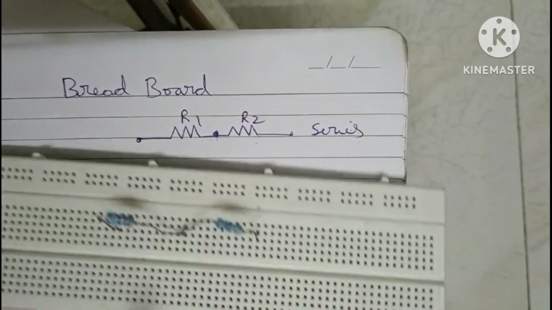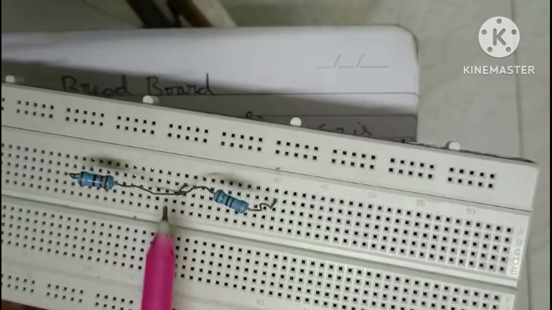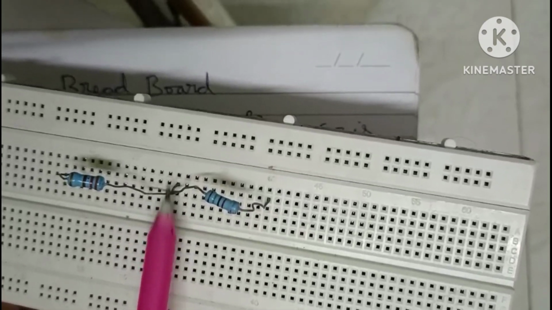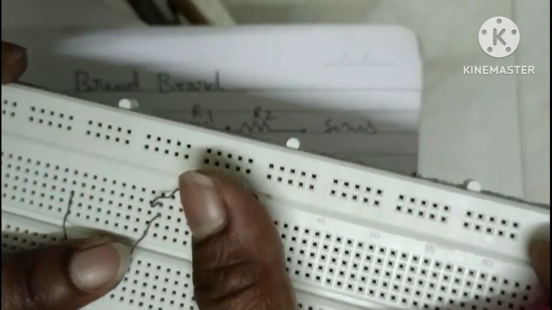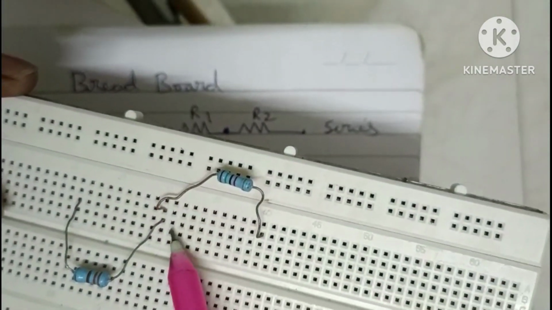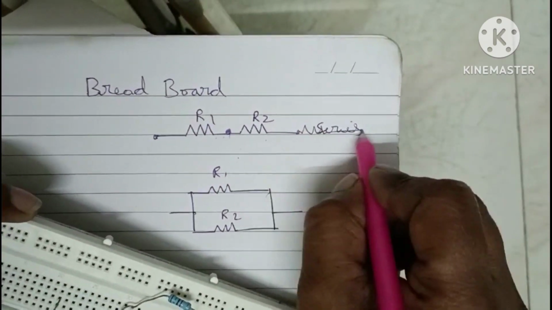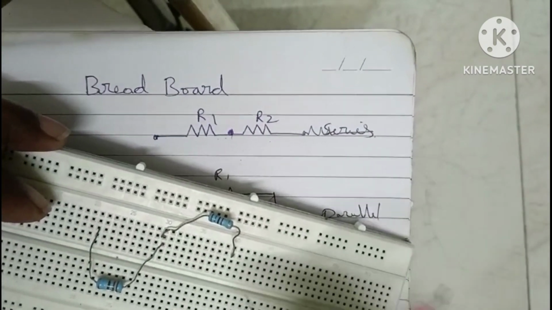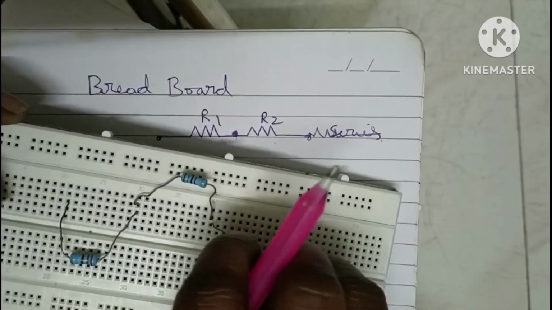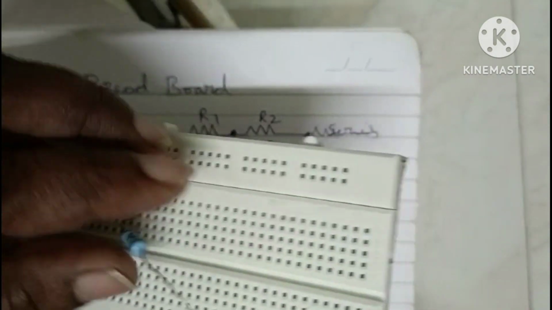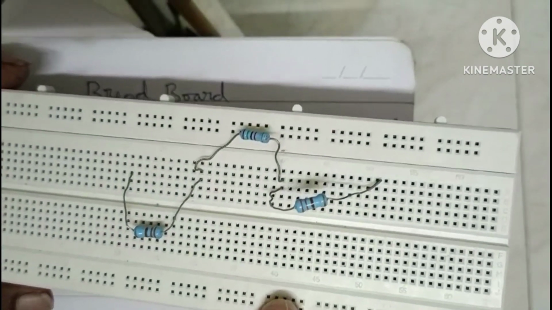This is the connection. If you want to short two terminals, please keep them in the same line. If you observe, I have kept them in the same line. If we have some more components, if I have to connect one more resistor, again keep it in the same line. If I want to connect these two resistors, keep them here. This is the series connection of the resistors.